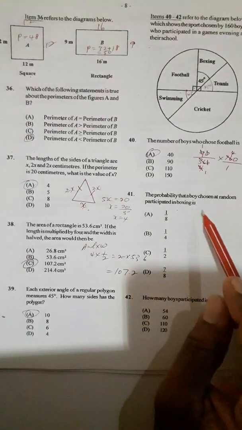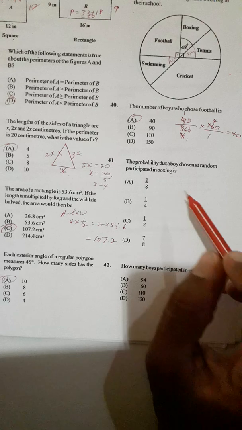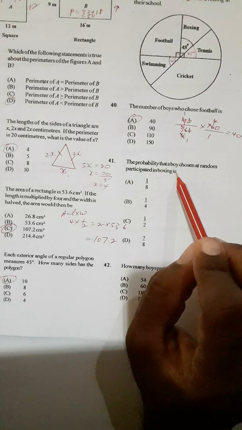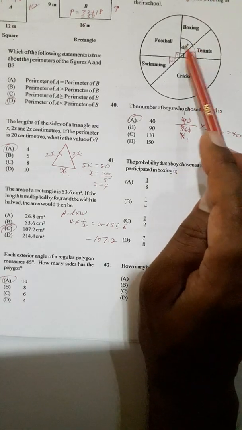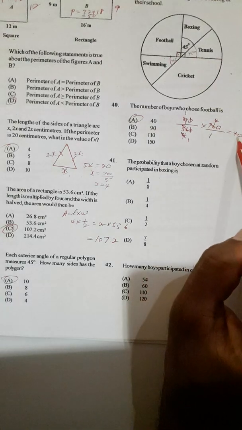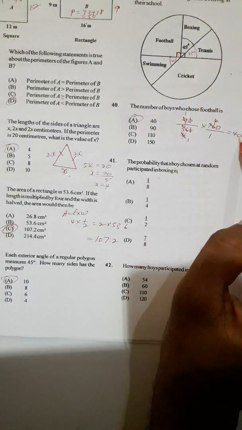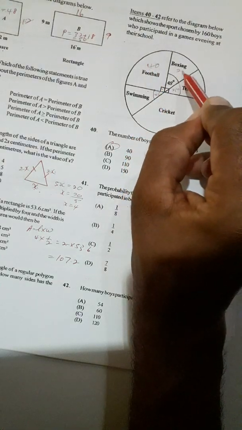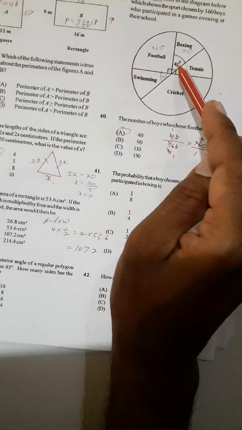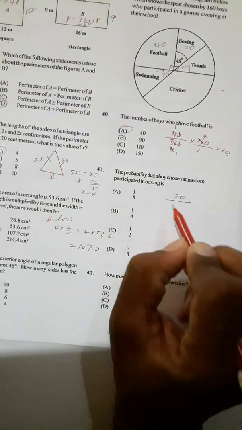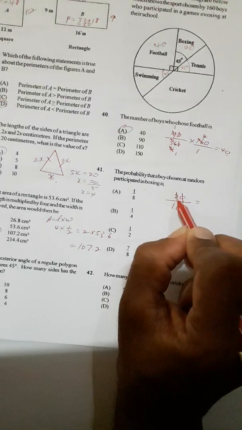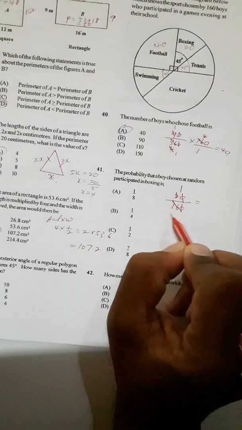The probability is how likely something is to occur. The probability that a boy chosen at random participated in boxing is, so participating in boxing, 90 represents 40. So therefore, 45 is half of 90, right? So 40 chose football, so 20 will choose boxing, because that's half of the 90. So 20 chose boxing over the total boys, which is 160. We cancel, 2 can go into 2 one time, 2 can go into 16 eight times, so the answer will be 1 over 8.